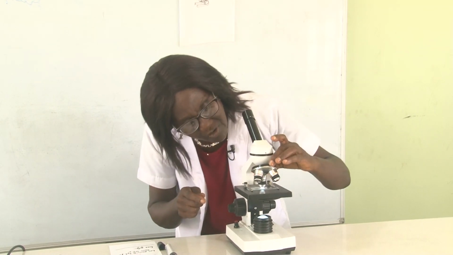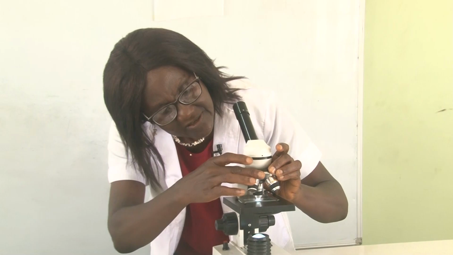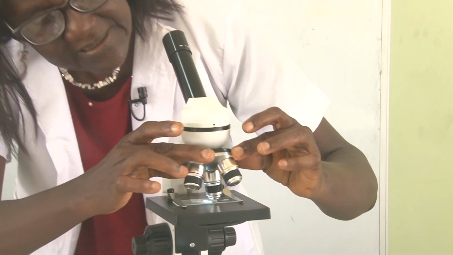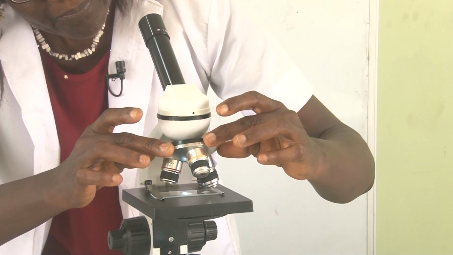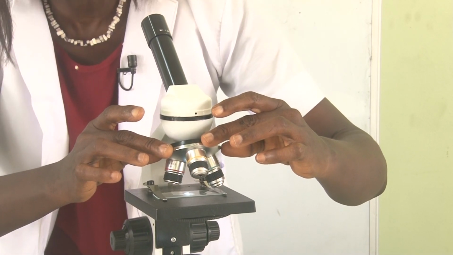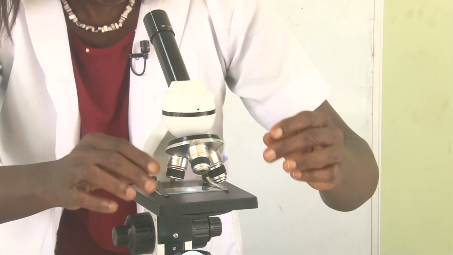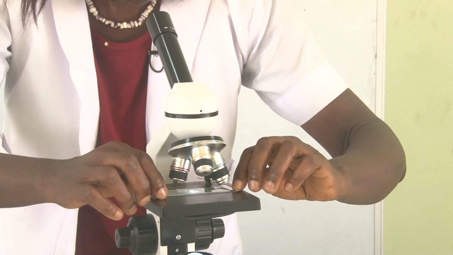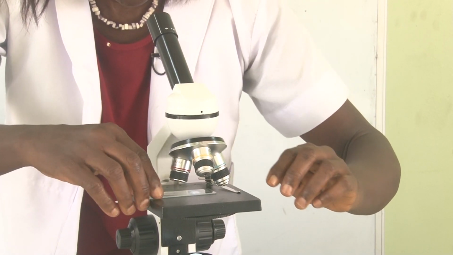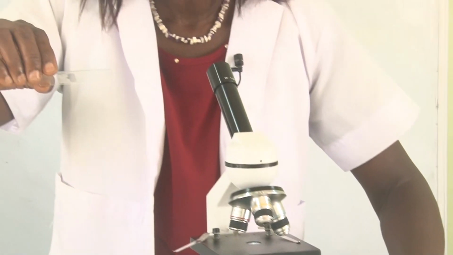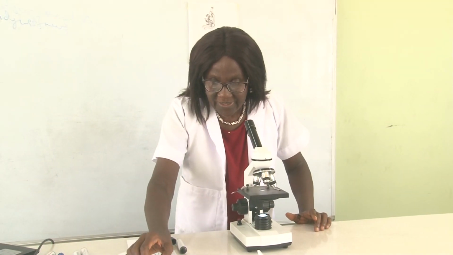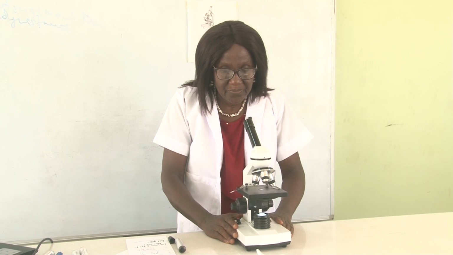So you turn the revolving nose piece away from the center of the stage. Then you can take the clips off and take your slide off. So that is high power. So this is a quick run through how to use the optical microscope.